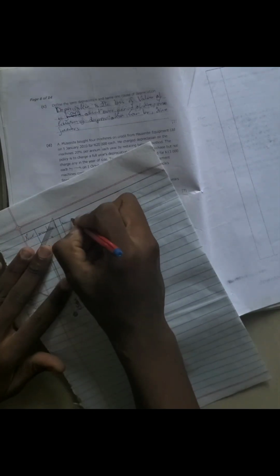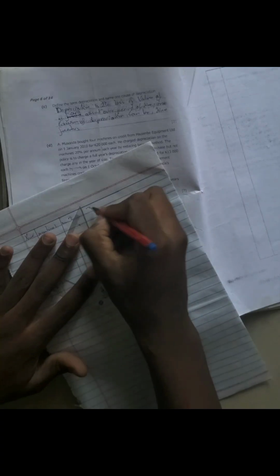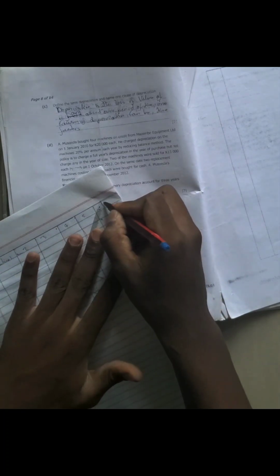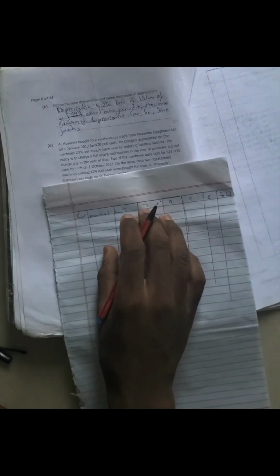Method. The full year's depreciation in the year of purchase, but not in the year of sale. The machines were sold for cash, and on the same date 2 replacements were bought. So he had 6 machines in total. So my table will have machine 1, machine 2, machine 3, 4, 5, and 6, and a total. My tables are normally small, but this one has a lot of machines. So this is the way it's actually going to be.